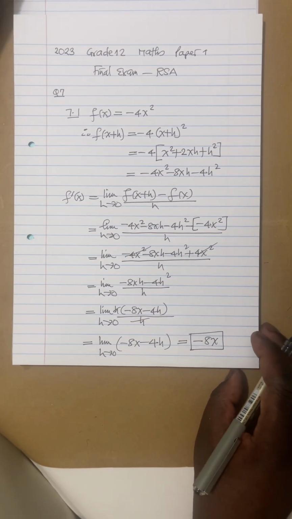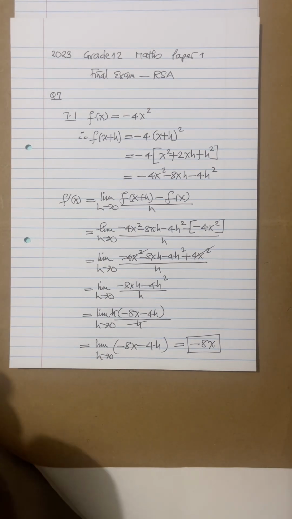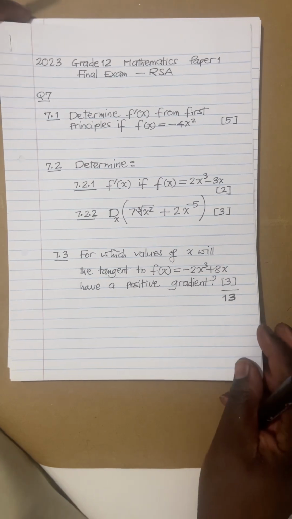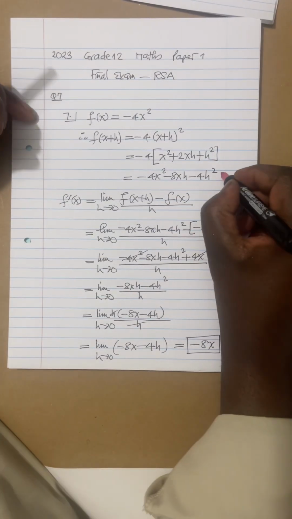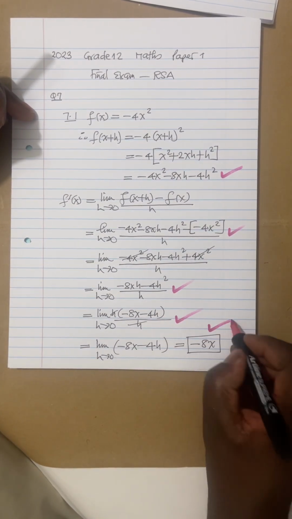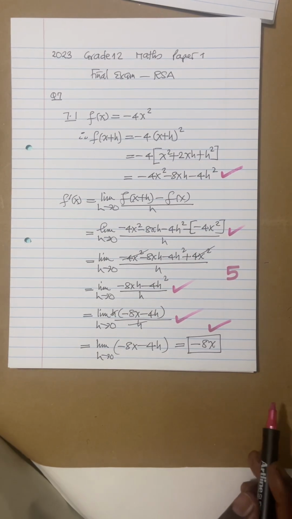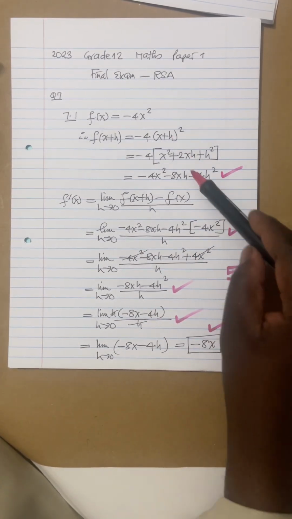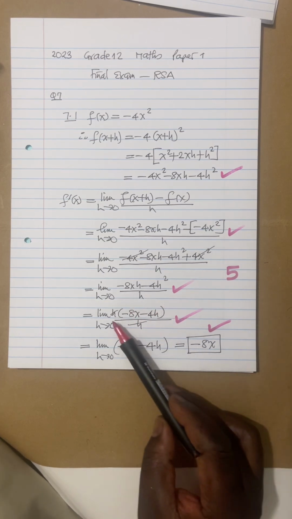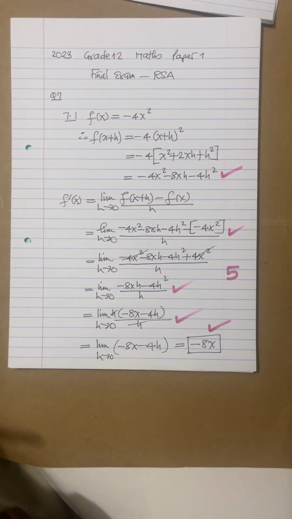How are the marks distributed in this one? This one has 5 marks, which is the normal number of marks. Those marks are distributed as follows, as you've guessed. Simplifying f of x plus h, substituting the two expressions, simplifying, and then finding the common factor and cancelling, and your final solution there. That will be 5 marks.